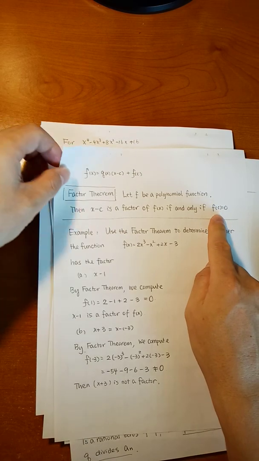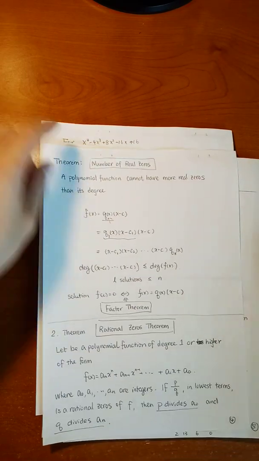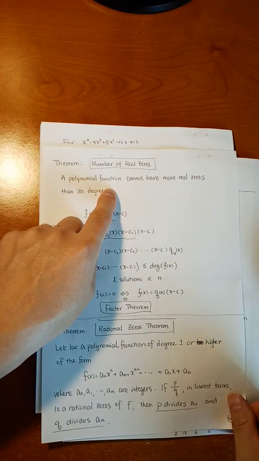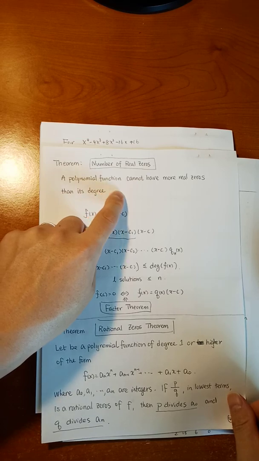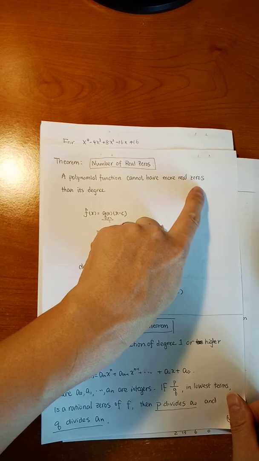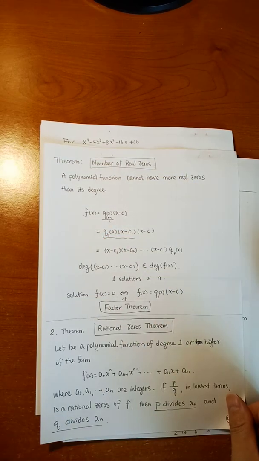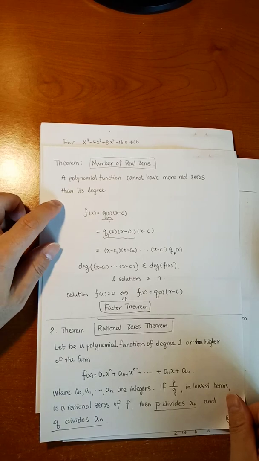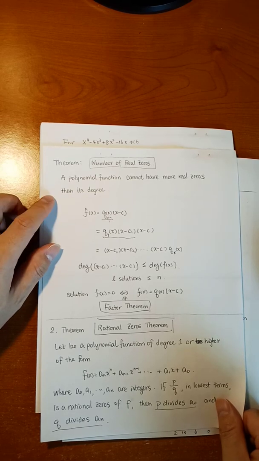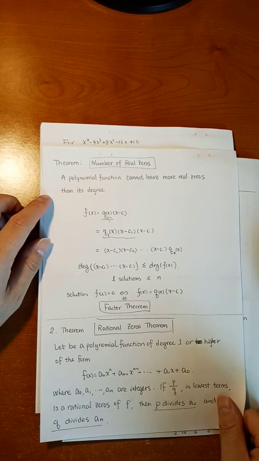And after that, we learned the number of real zeros. A polynomial can have at most n real zeros if its degree is n. At most n, no more real zeros than the degree. So this is the number of real zeros. It's a guideline, a very rough guideline. It just says we cannot have a lot, but it does not say how many we have.